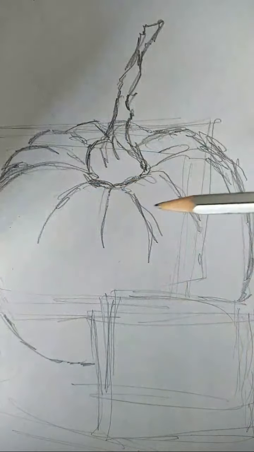Now somewhat you can make out what this is. This is a pumpkin right in the center. So this is the theme.